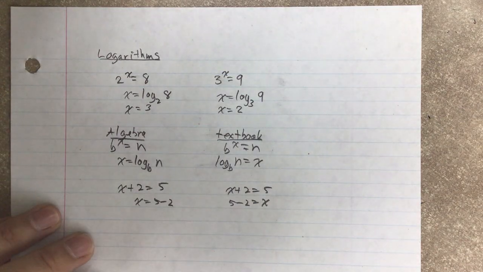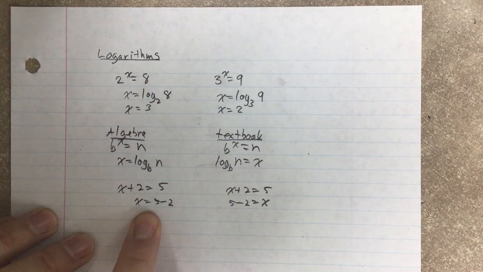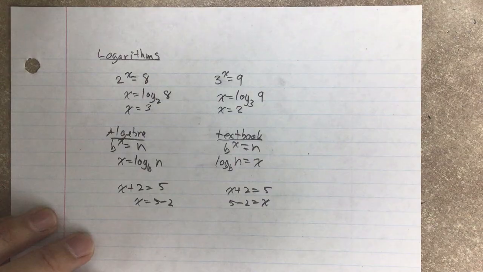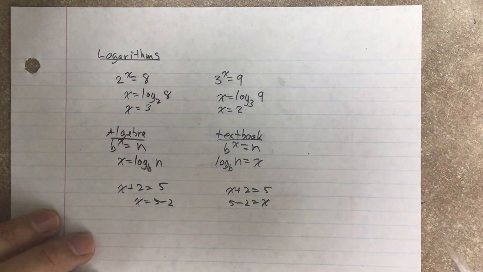But once you have a familiarity with algebra, this version here should be more intuitive to explain an opposite operation and to explain how logarithms will get used in practice.